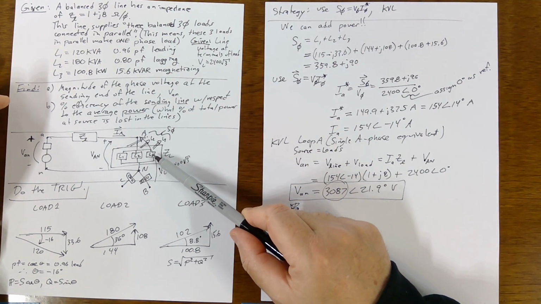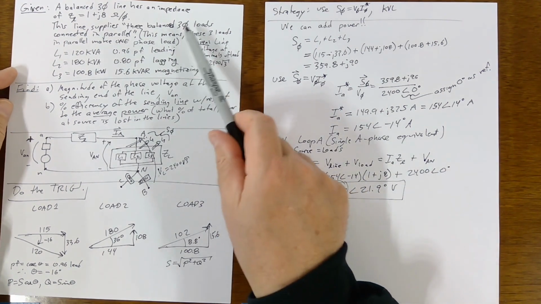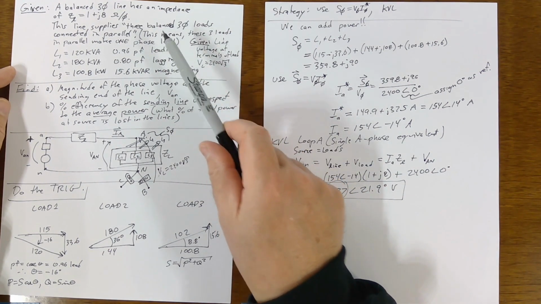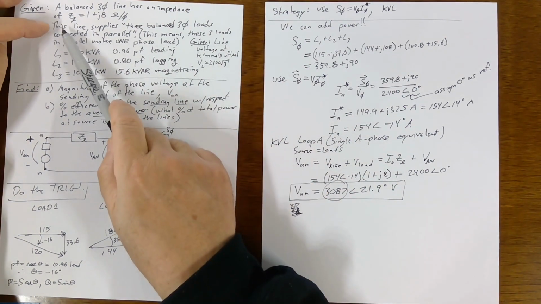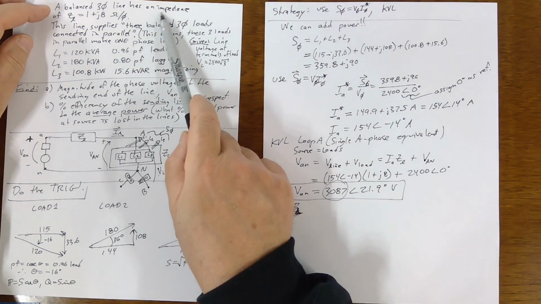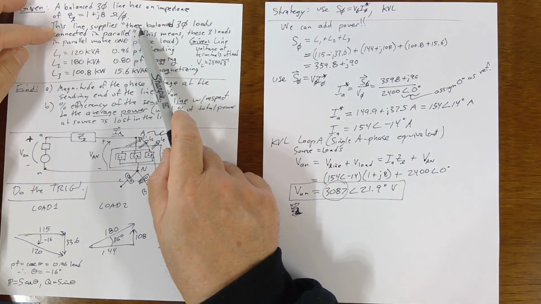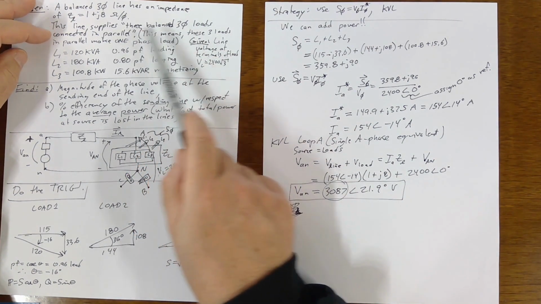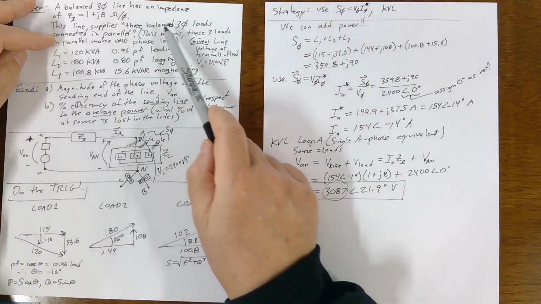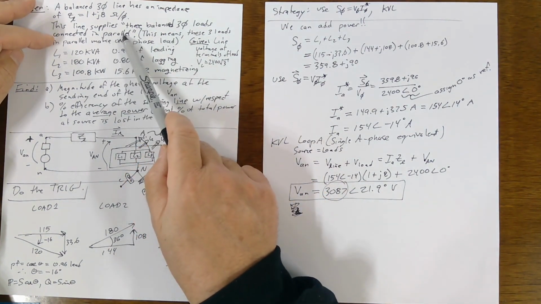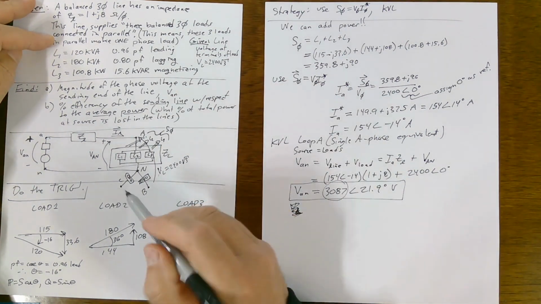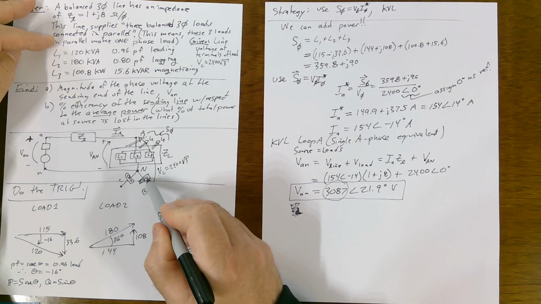You have to realize that you can add power. When they say there's a line, this is the line, and that line is supplying 3 balanced 3-phase loads connected in parallel. The only way you can draw it is with another 3 boxes in parallel.